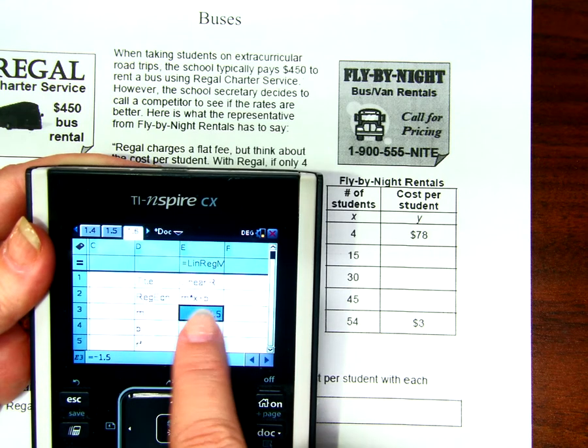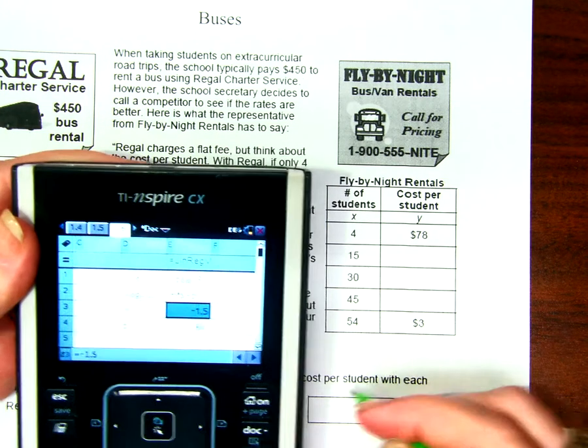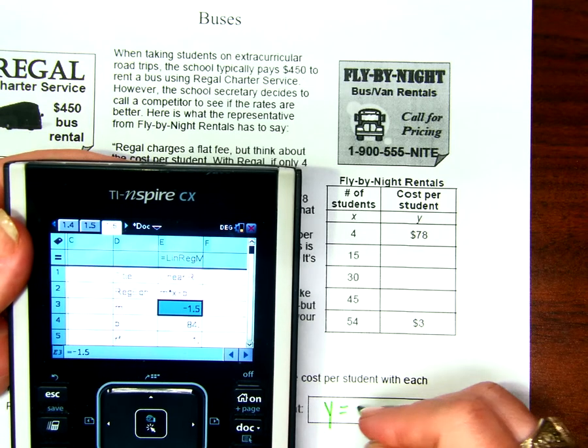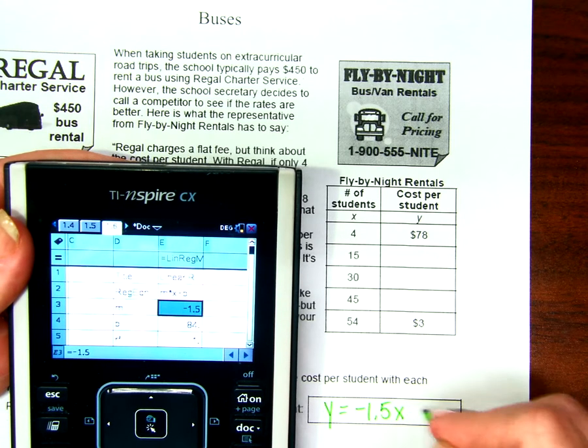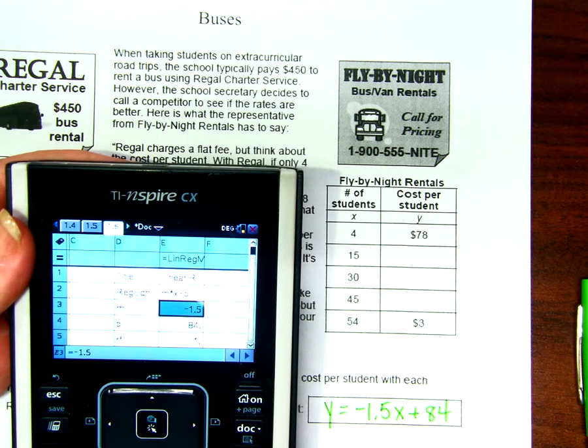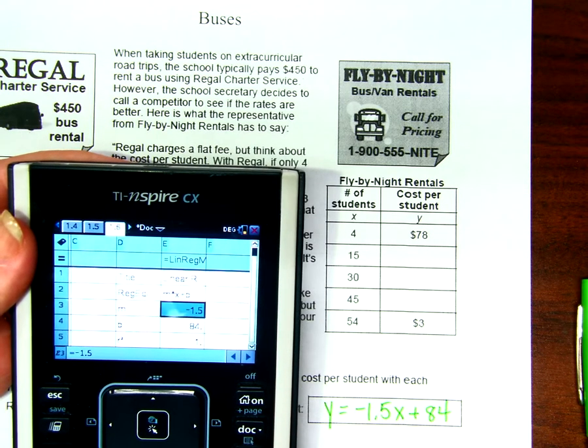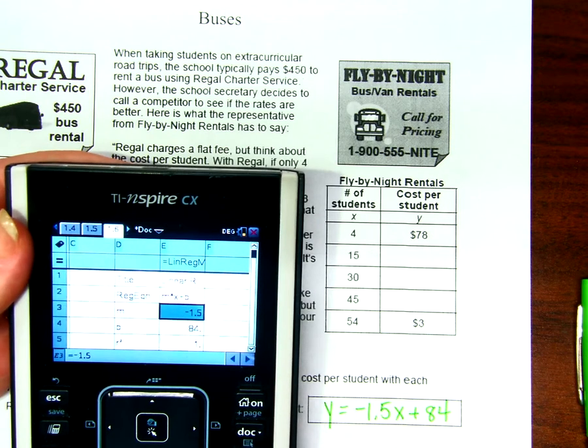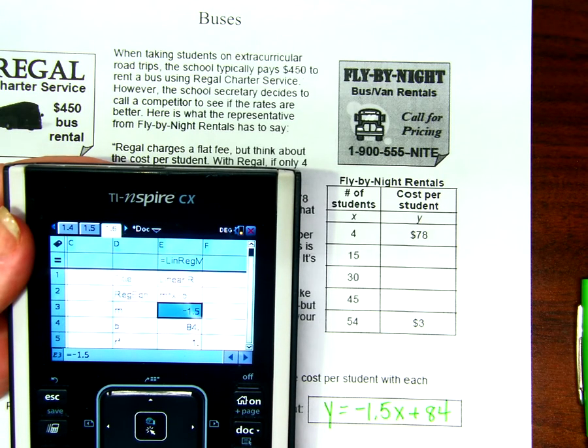If it's mx plus b, that tells us y equals negative 1.5x plus 84. Does that make sense? It's not as straightforward as the other page, but it's a little bit less keystrokes, I think. Just slightly less. But I didn't know if I had ever shown you how to do it from this page. Okay? Okay so far?